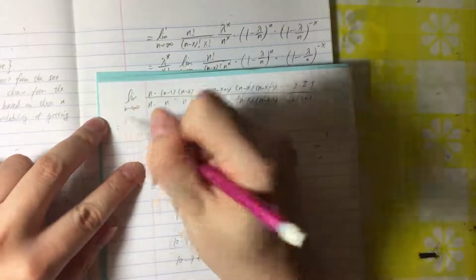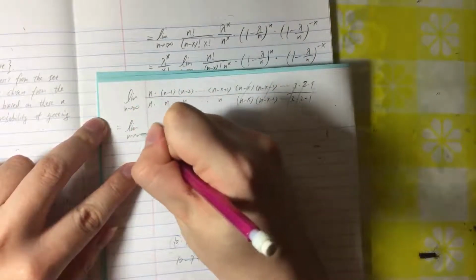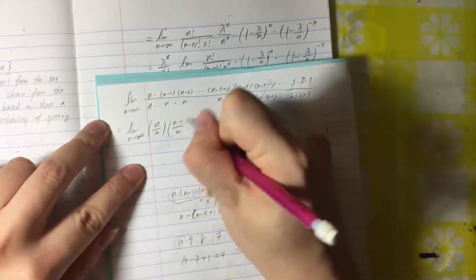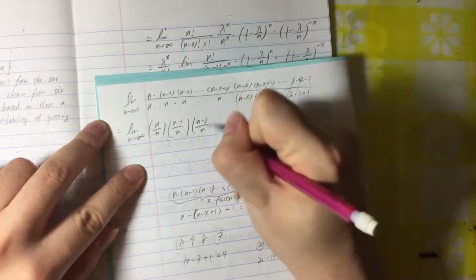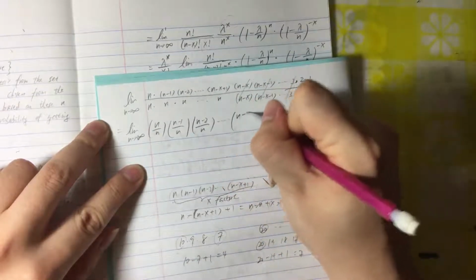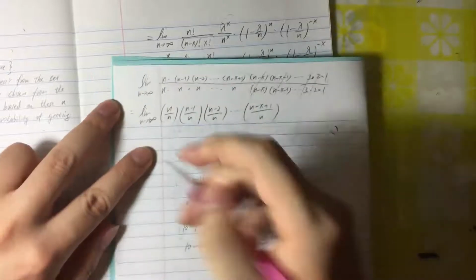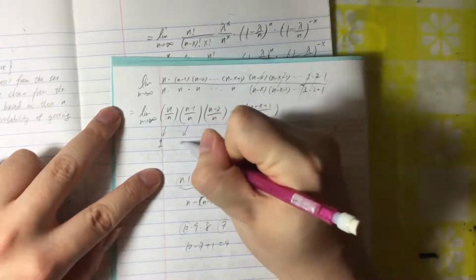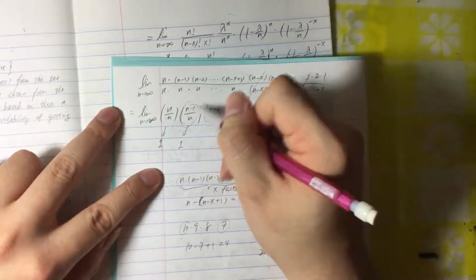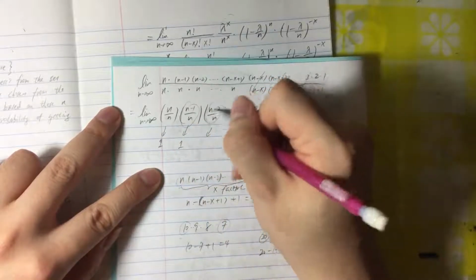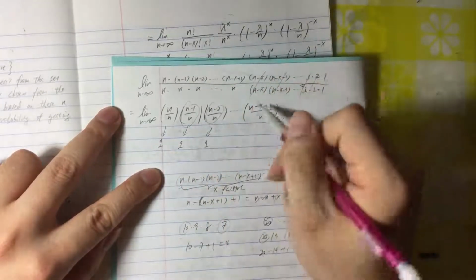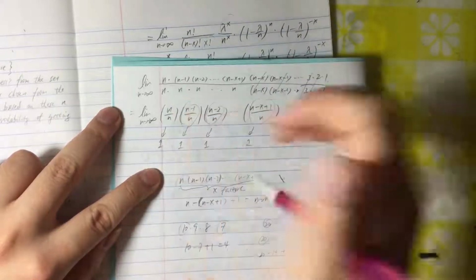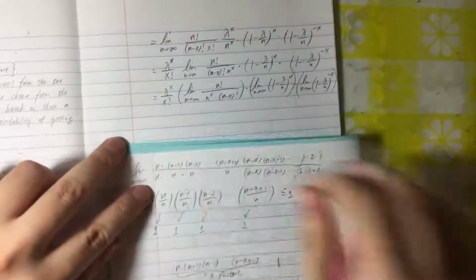What's left is the limit as n goes to infinity of n over n times n minus 1 over n times n minus 2 over n, down to n minus x plus 1 over n. As n goes to infinity, this limit is 1. This limit is also 1. If we do L'Hopital's rule here, this is 1. When n goes to infinity, this is also 1. So we get 1 times 1 times 1 times 1 times 1, which is 1. So the first limit is 1.